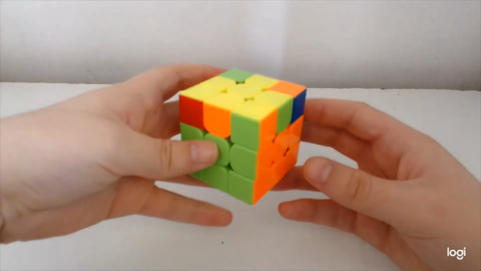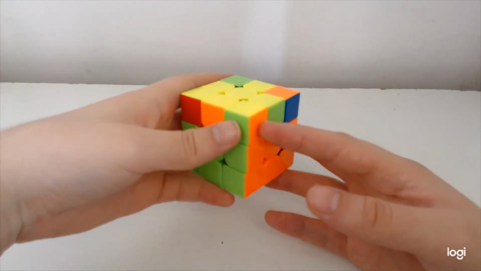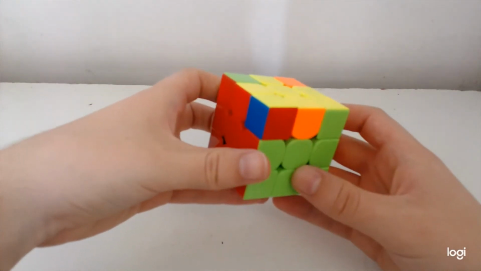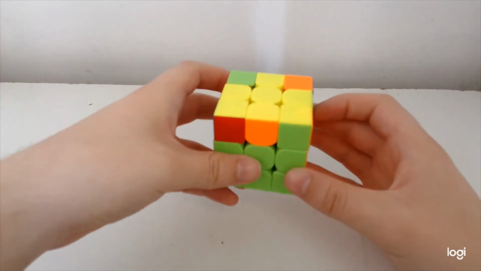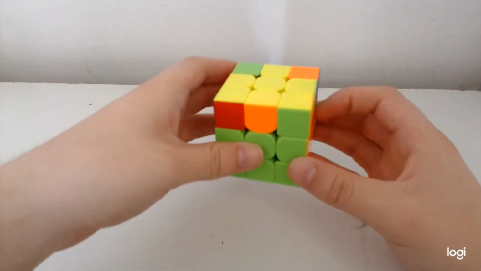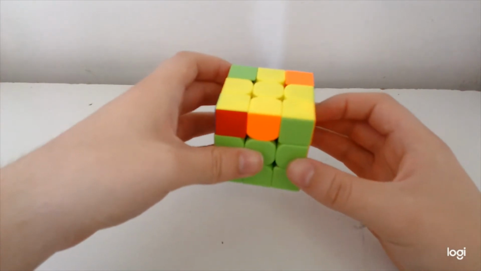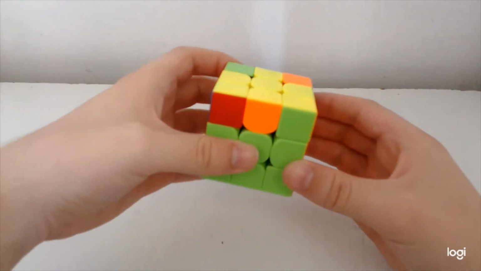So the next case, so like the last one had H-perm, this one has a Z-perm. Nothing over here. So Z-perm block. And this is the alg I use. I know there is better, but it's the alg that I learned.